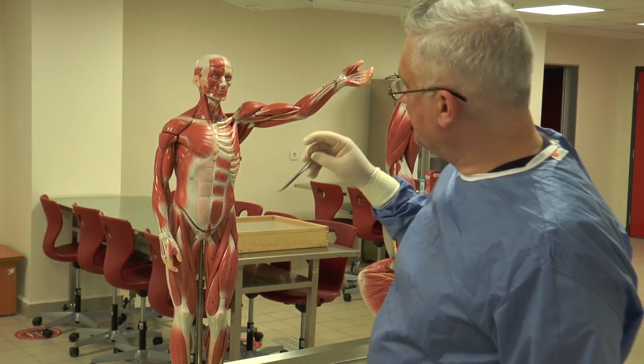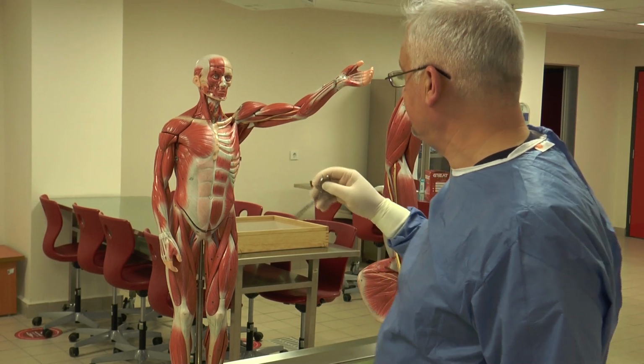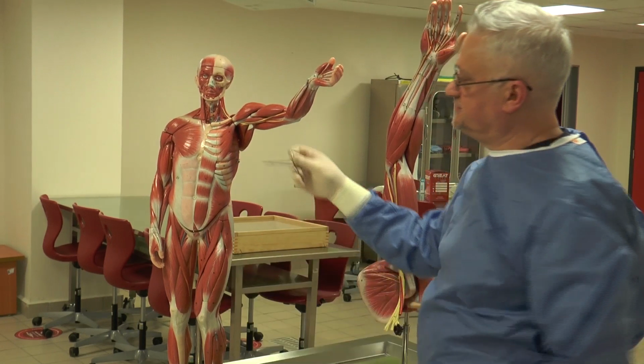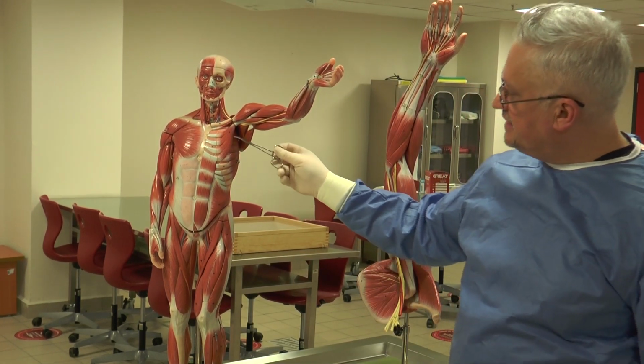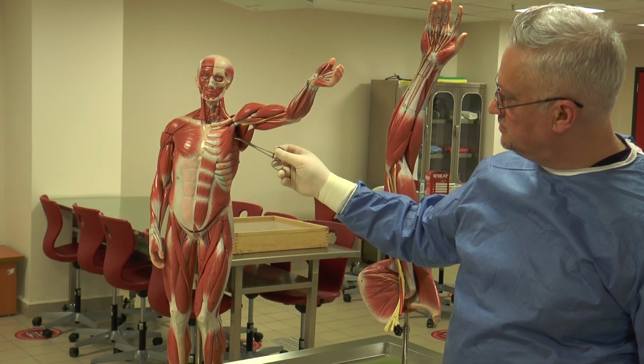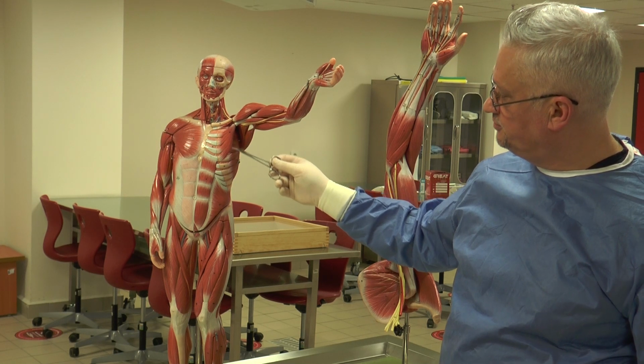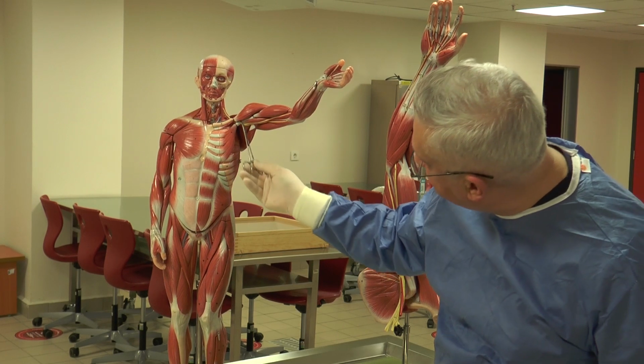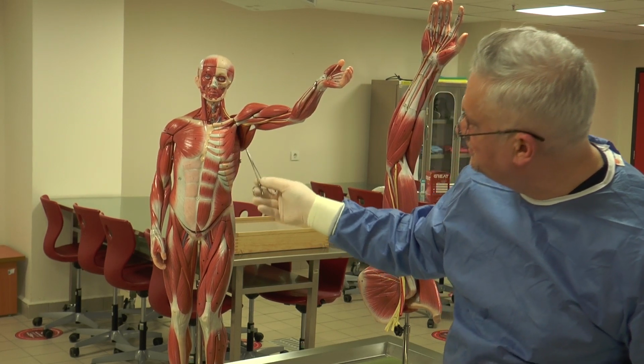Then we can look at the serratus anterior muscle, which is this muscle here. Serratus means tooth-like, and it originates from ribs 1 to 7, then goes backwards and inserts, as you can see, on the medial border of the scapula.